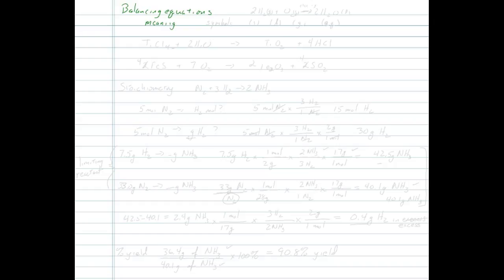Atoms cannot be created nor destroyed in a chemical process, so the number of atoms on the left have to be the same as the number of atoms on the right. If you have 4 irons on the left, you have 4 irons on the right, and so on.